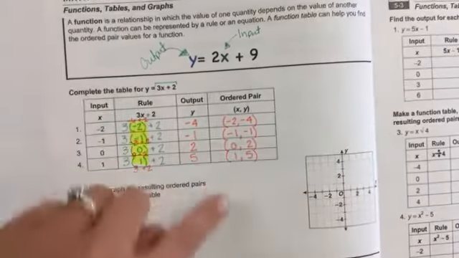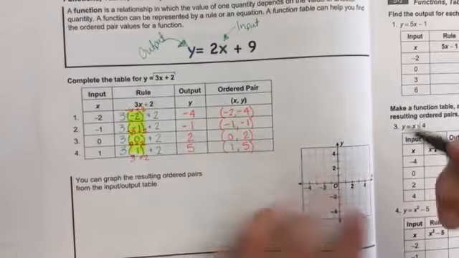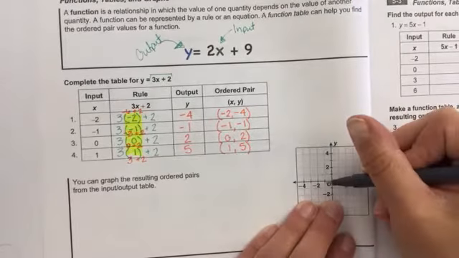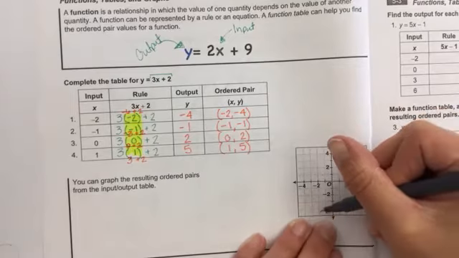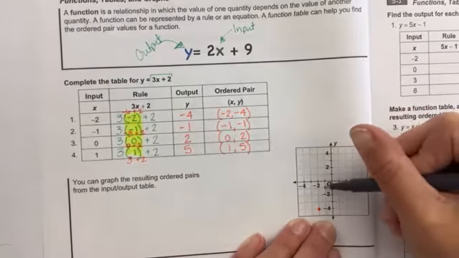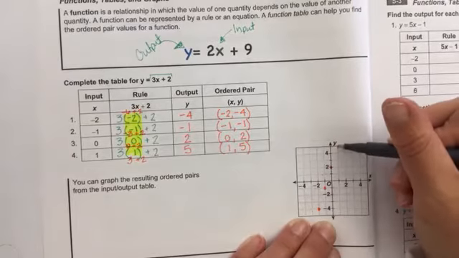Now, once you have those ordered pairs, you can go to your graph and we can plot these ordered pairs just like we did in section 5.1. So -2, -4, -1, -1, 0, 2, and 1, 5.